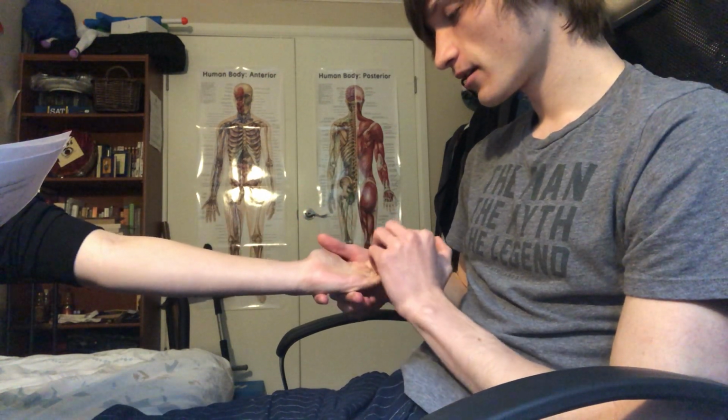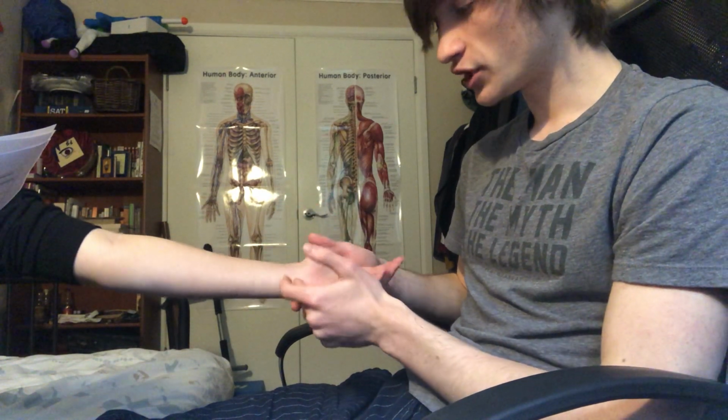Okay, pronator quadratus. The pronator quadratus will go from radius to ulna. It's going to be more on the distal side of the radius and ulna. It's going to be responsible for pronation.